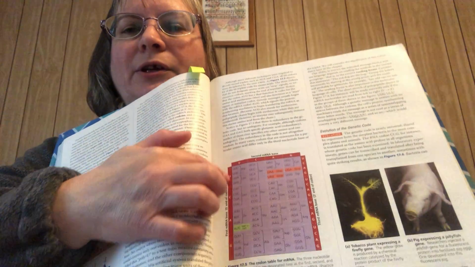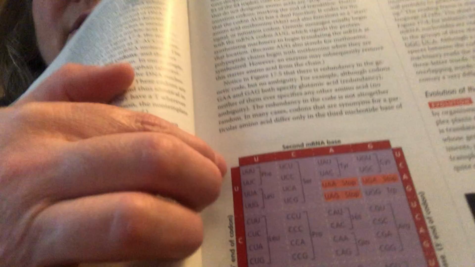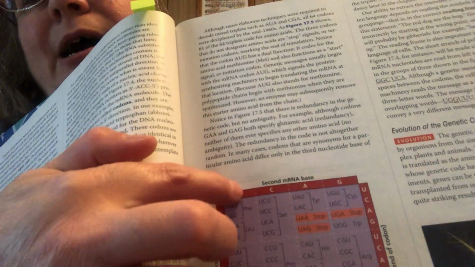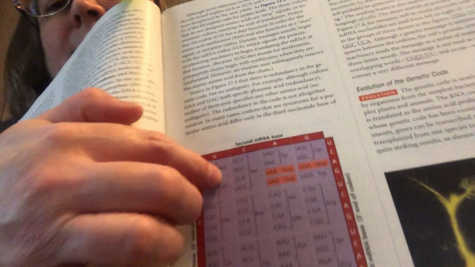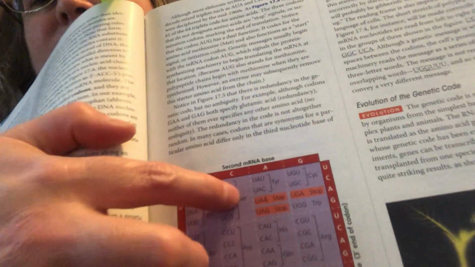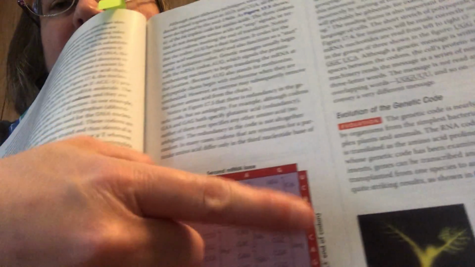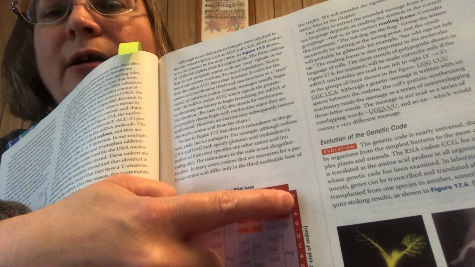Basically, the first letter in the code comes from this side. So all the guys here start with U. All the guys here start with, what is that, C? I can't tell. Yeah, the C, okay? All the ones in this line start with C. The second letter comes from up top here. So this one is going to be UU and then something else, and this one is going to be UC and then something else. And that third one comes from over here.